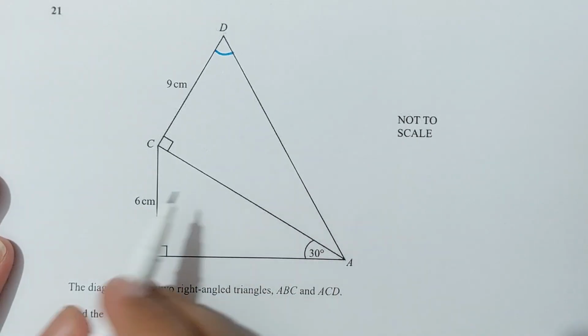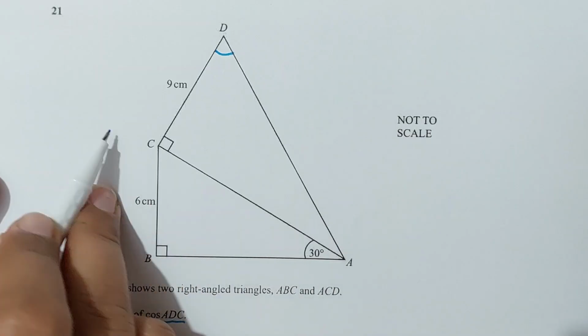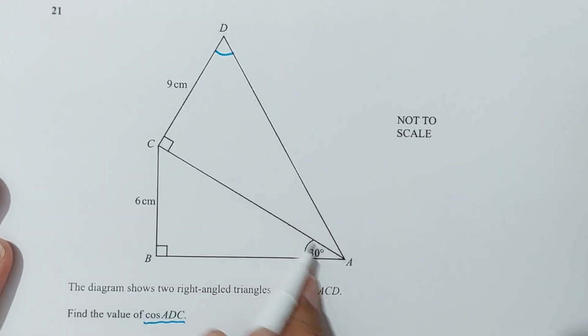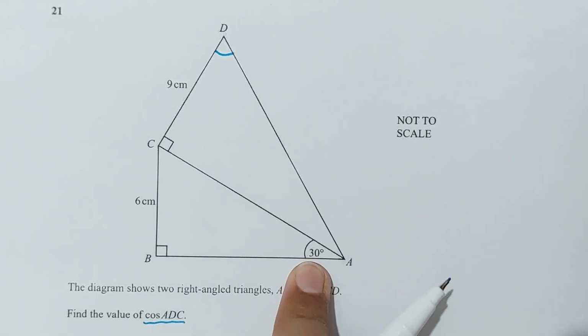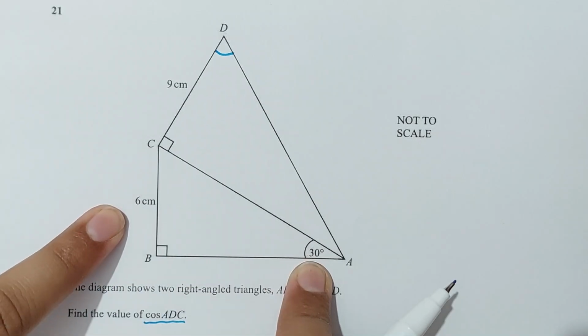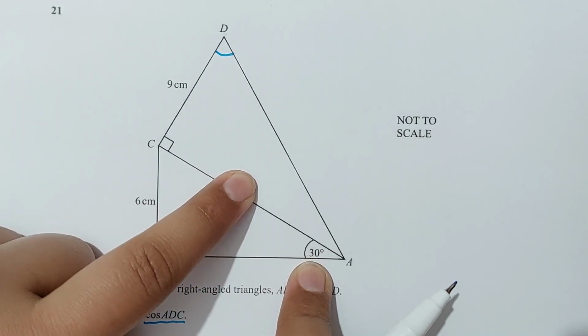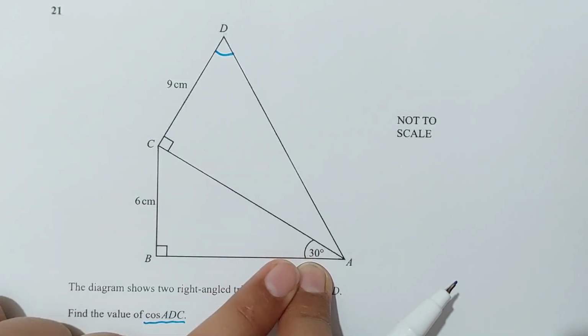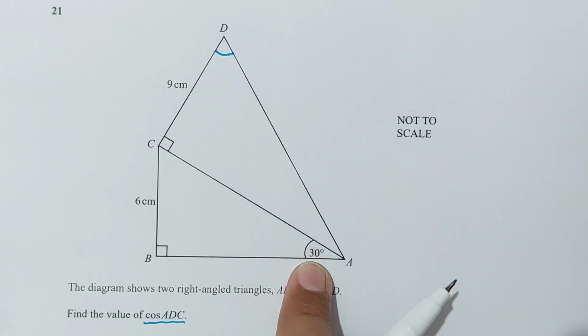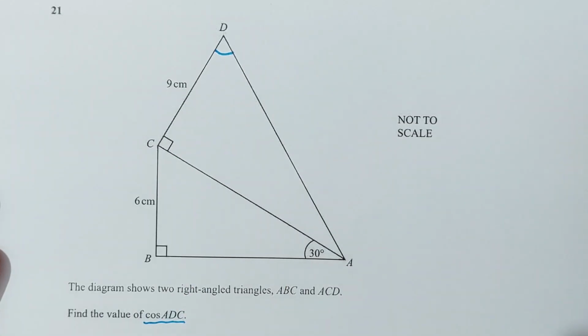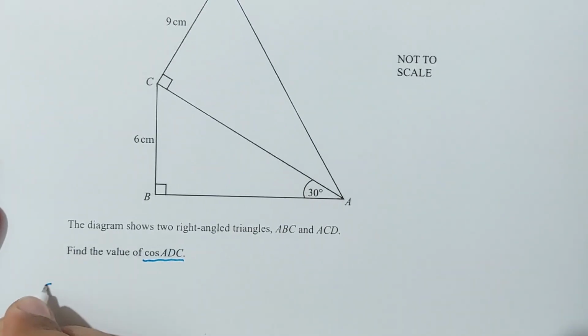As you can see, both triangles have a common side AC. To solve for AC, we have this angle 30. Its front side is opposite and this is the hypotenuse. Which trigonometric ratio involves opposite and hypotenuse? Sine. For a right angle triangle we can use the primary trigonometric ratios. So sine of 30 equals opposite, 6 centimeters, over the hypotenuse AC. From here AC equals 6 over sine 30.